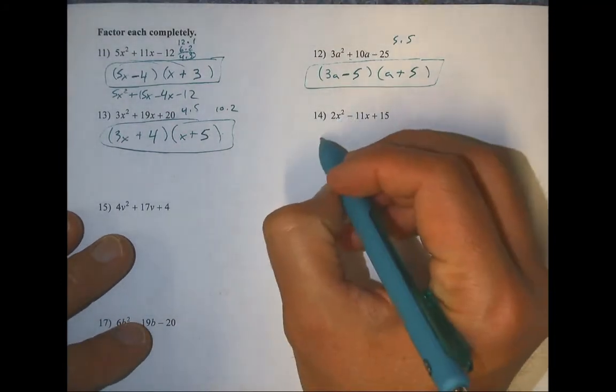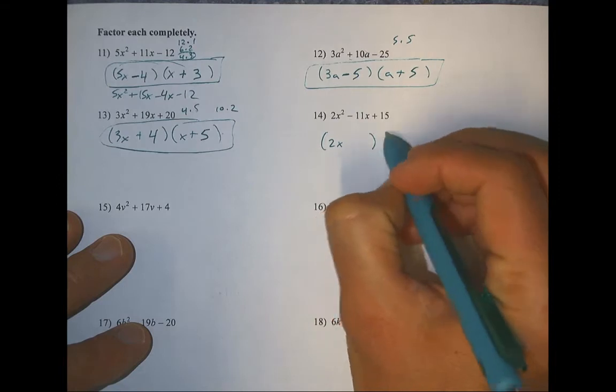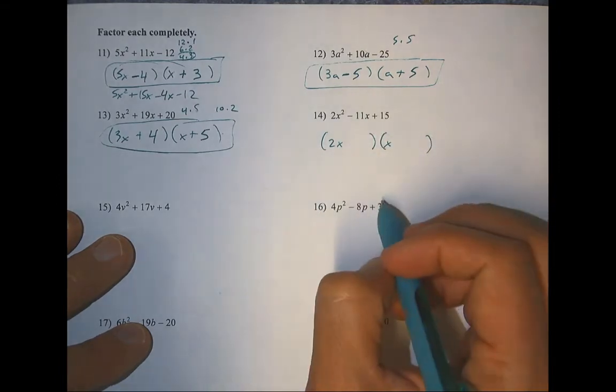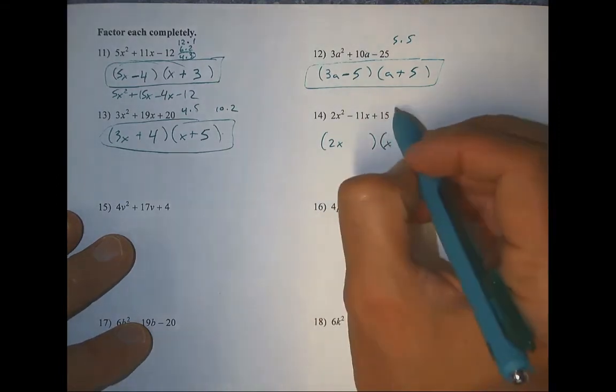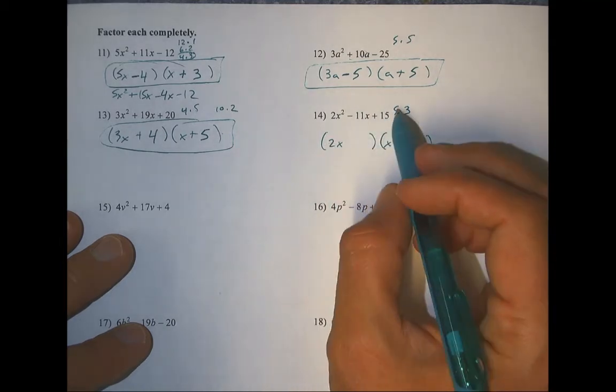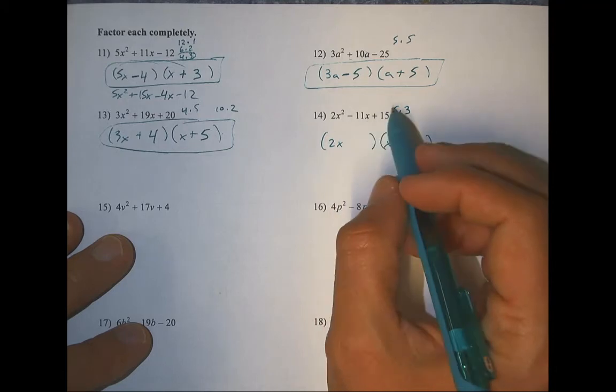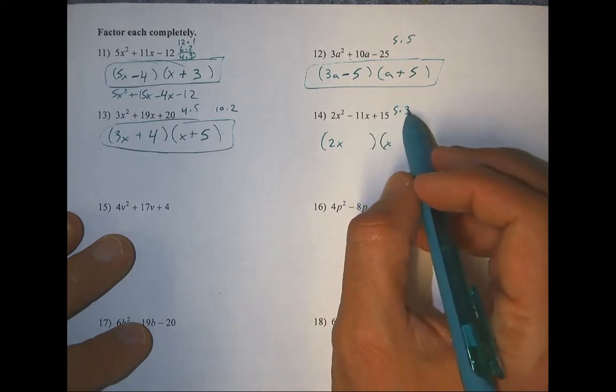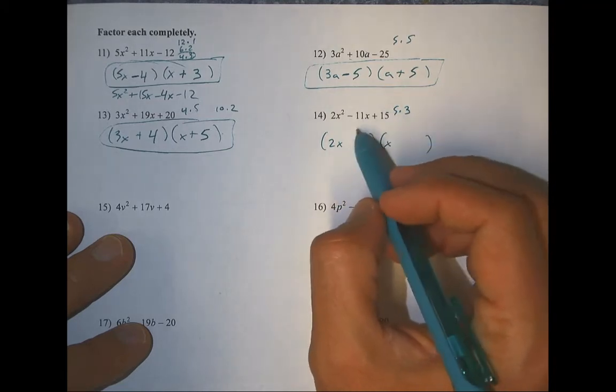14, you got a coefficient of 2. So that's going to be a 2x and an x. With a 15, I'm thinking 5 times 3. One of them is going to get times by 2. So if I do 5 times 2, that's 10. And then with a 3, I don't get to 11. So try the other one.